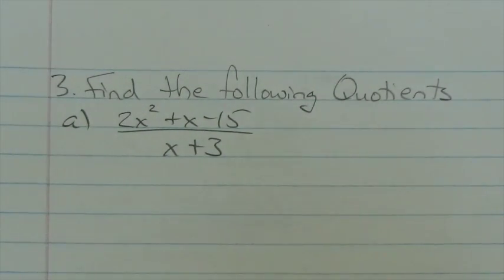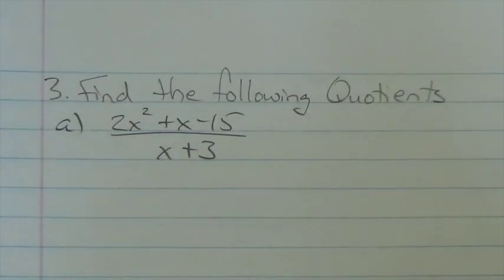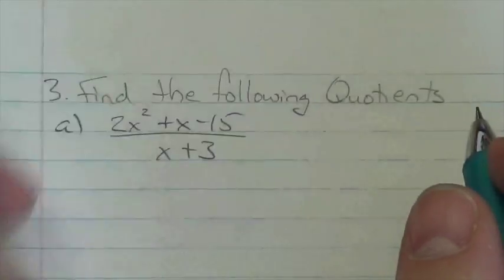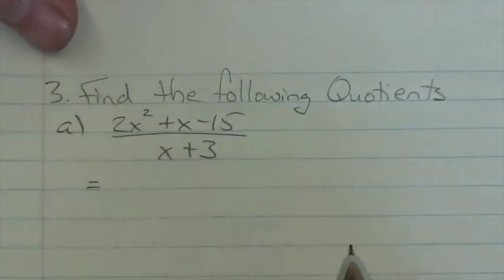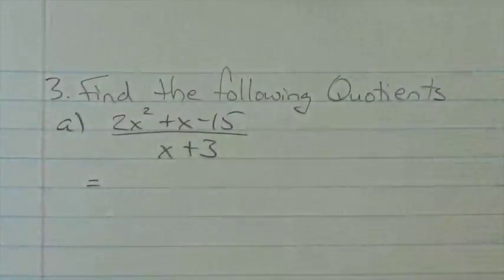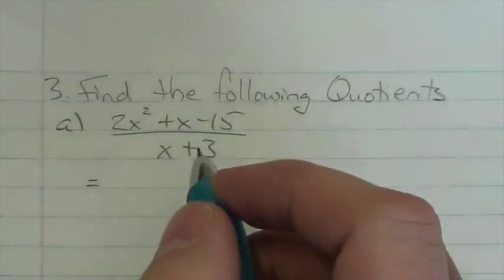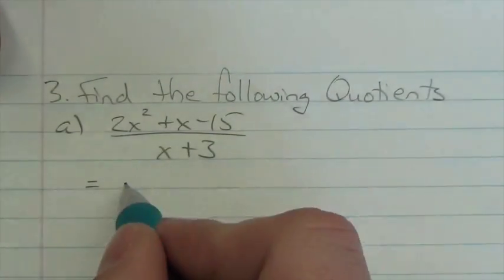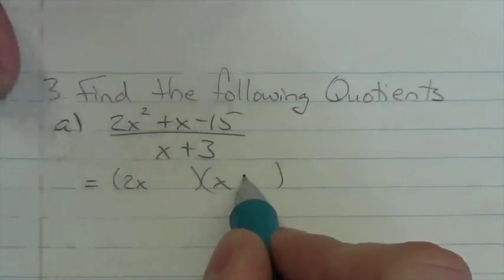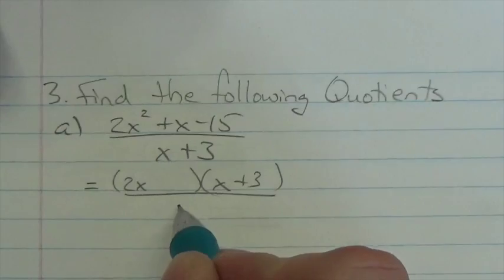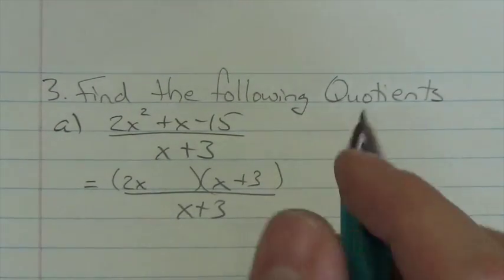Now, we're going to take a look at a handful of different problems here, and I'll show you a couple of different ways that you can approach these things. So, first of all, notice here that this is a simple quadratic in the numerator. So one of the things that I might do when I'm doing this kind of division is to see if I can factor that. Like, can I make this 2x times x? Can I make this x plus 3? Can I do that?